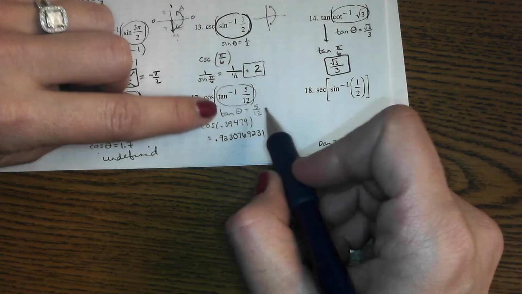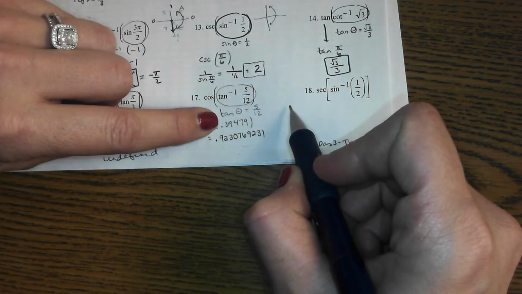Back to this problem, because this answer is not exact. This one is one that your calculator will give you that decimal. No, undefined would have come up as an error. Here's the idea here. Draw a triangle.